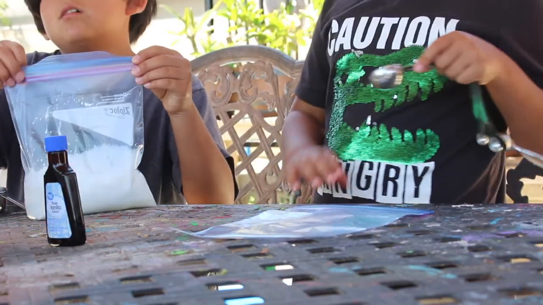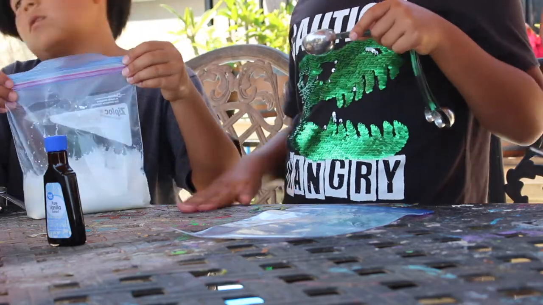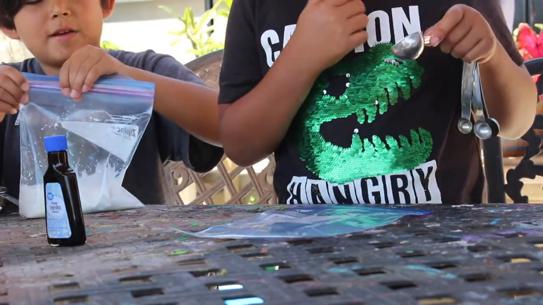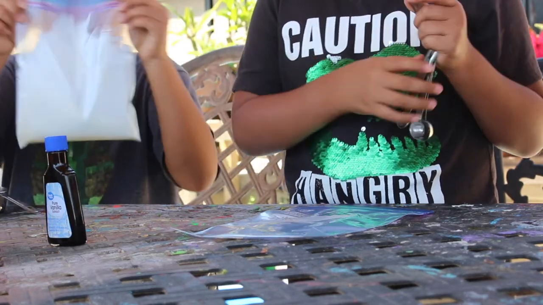Do I mix it now? Is the sugar in there? Yeah, go ahead and mix it up. Close it and then I mix it. So I just shake it like that?